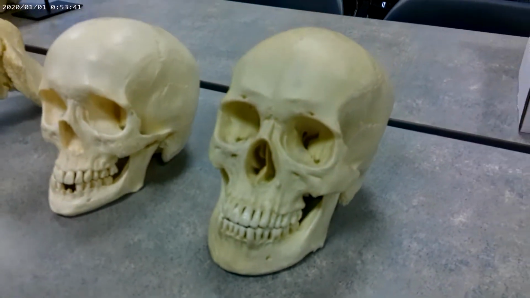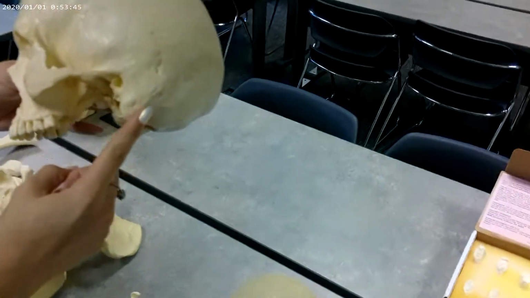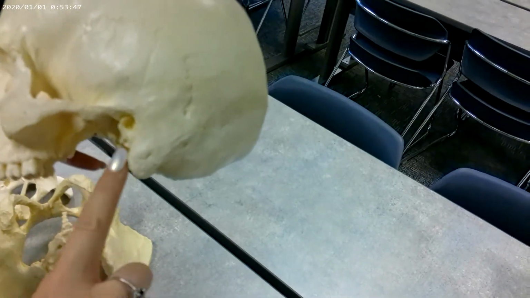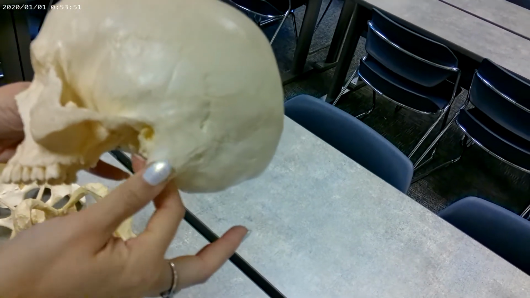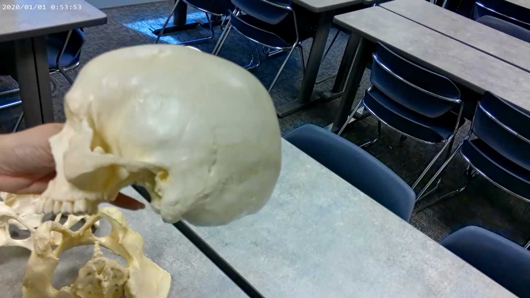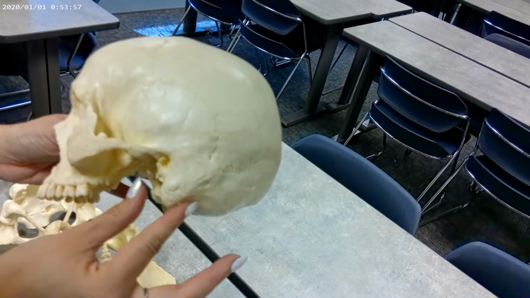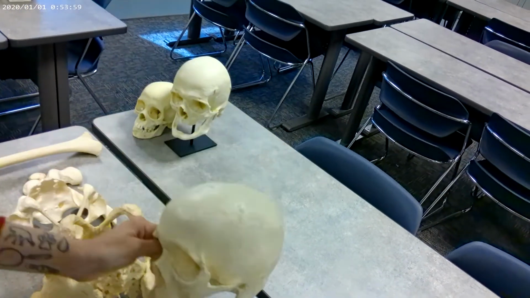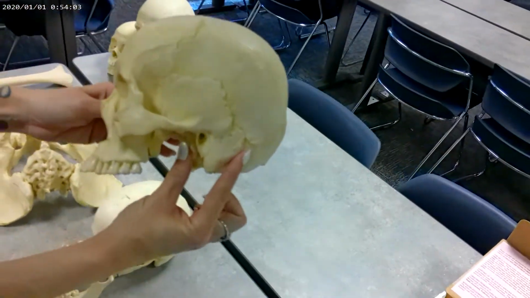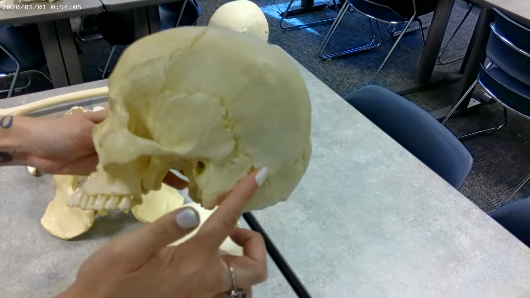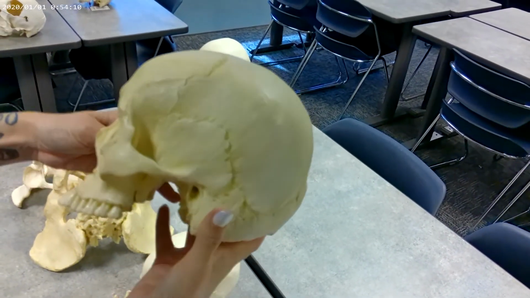Another thing we're going to look at is going to be the mastoid process. This is this little part here that juts down right under your ear. And this is a muscle attachment. So you can see that it is small and not very rigid, because remember, we're looking at the roughness of bone to see how much muscle attachment is there. In the male, you can see it is much larger and it is very, very rough and ragged. That shows a lot of muscle attachment.